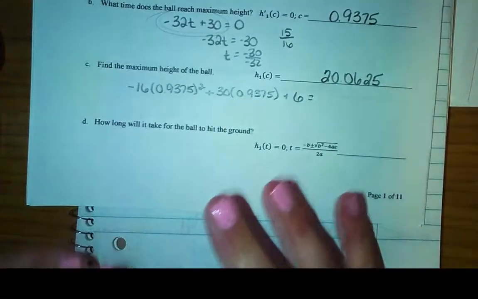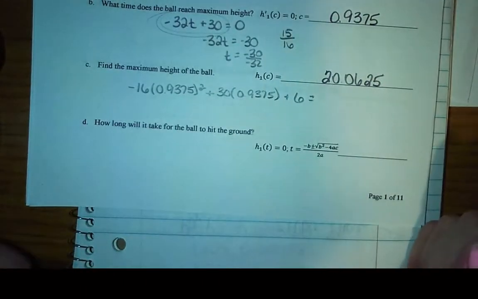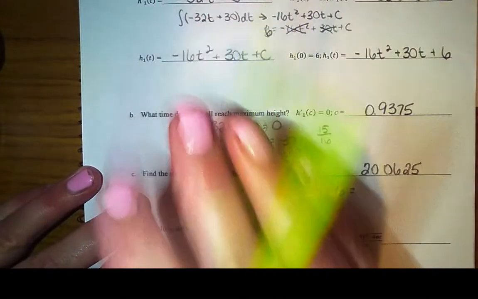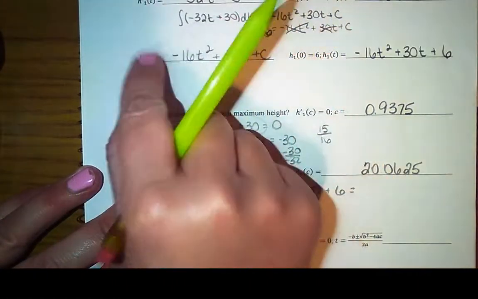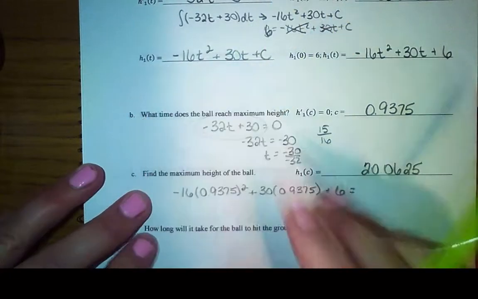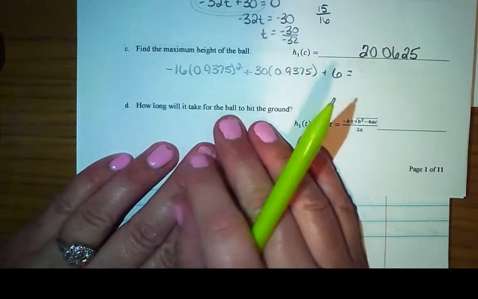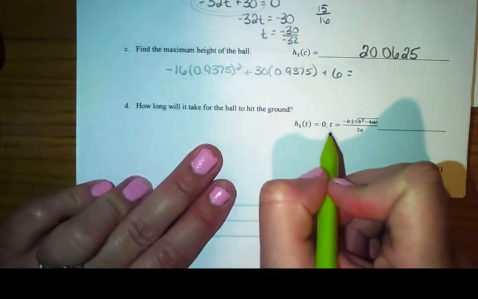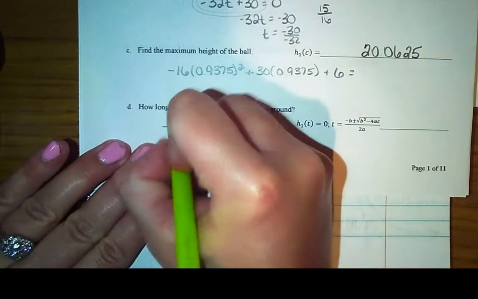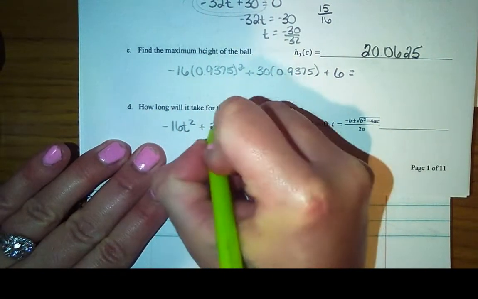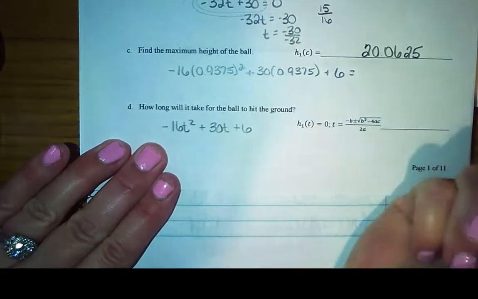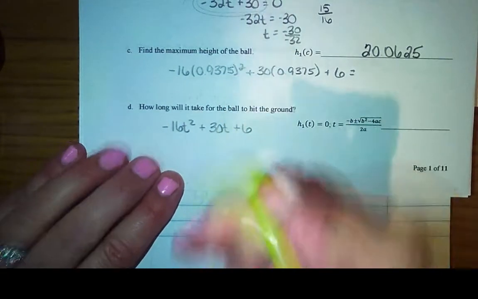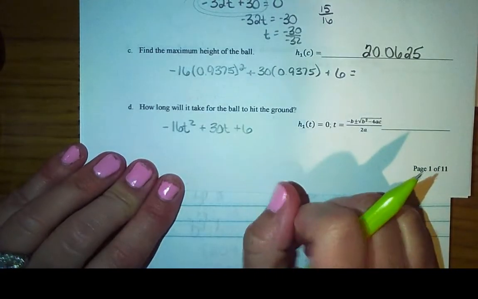All right, the final one says, how long will it take for the ball to hit the ground? So again, your second derivative is acceleration, your first derivative is velocity, and your original function is your position function. So I want to know, when is this ball going to hit the ground? So what you're going to need to do is use Pythagorean theorem here. So you've got negative 16t squared plus 30t plus 6. And you're going to put it in... I just said Pythagorean theorem. What on God's green earth?